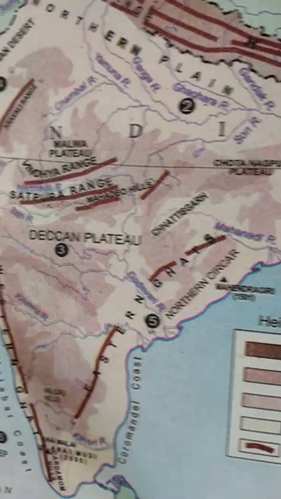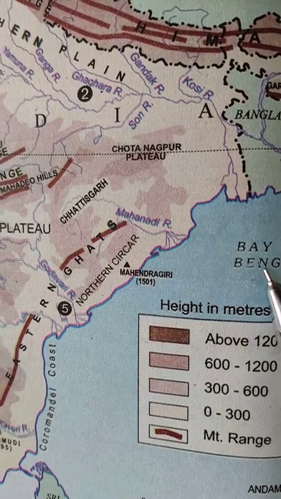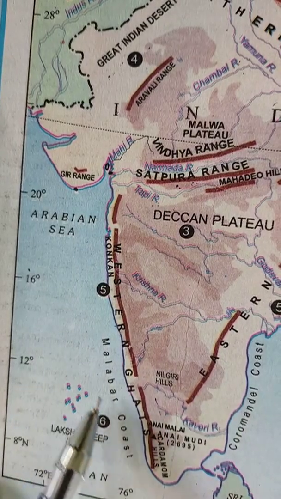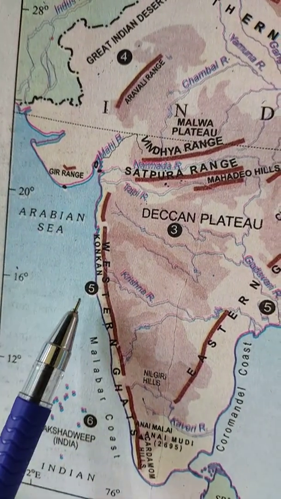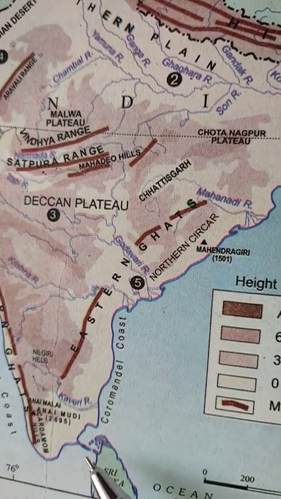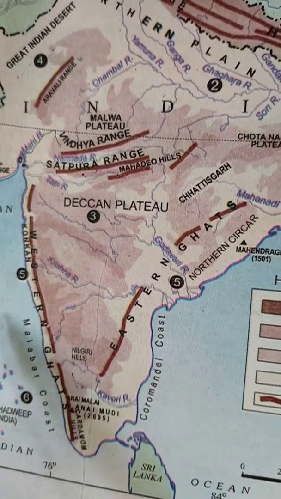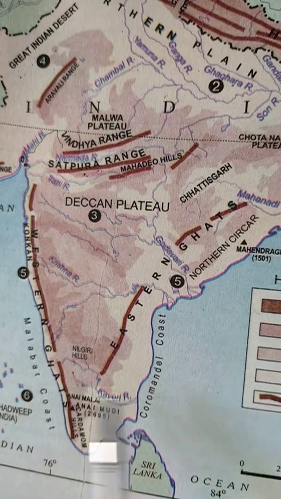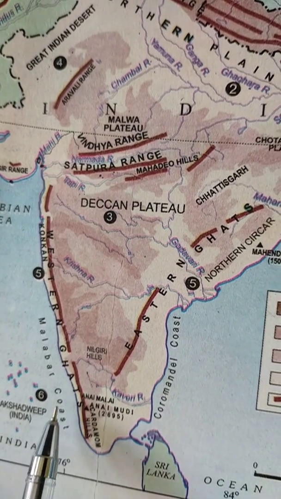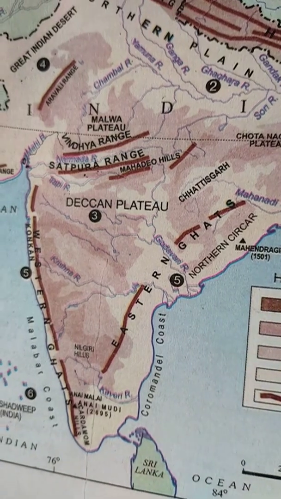Here is the coast, the Arabian Sea and the Bay of Bengal. You can see clearly that these coastal plains are divided into two parts, the Konkan coast and the Malabar coast. And on this side, it is the Coromandel coast. This is in the west direction, this is in the east direction. So western coastal plains are divided into two, the Konkan coast and the Malabar coast, and the eastern coast is a single Coromandel coast.